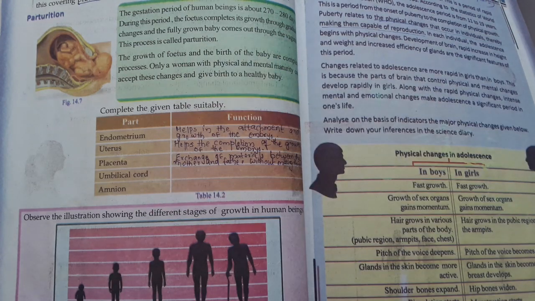Okay, then next is the growth of the fetus up to the birth of the baby, a complete process. See, this is a complicated process. So only a woman with physical and mental maturity can accept this process. Otherwise it may be a failure. Got it? Then the part and function, this table I will give you, and various stages of growth. First infancy, then childhood. Then adolescence, like you, this period 13 to 19 years. Okay, this is the adolescent period. Then adulthood, mature fellow, and lastly old age. These are the various stages of growth in human beings.